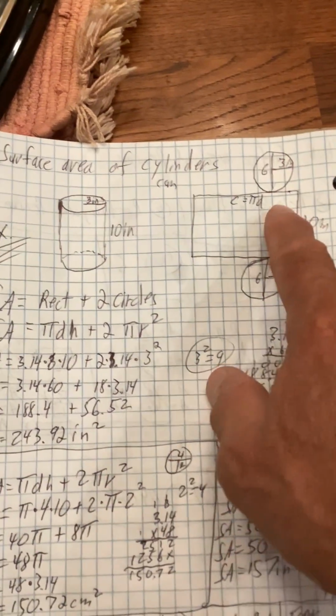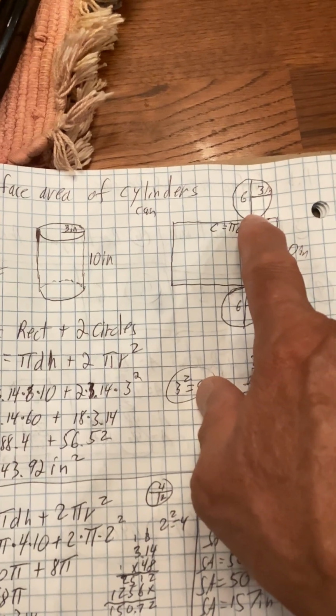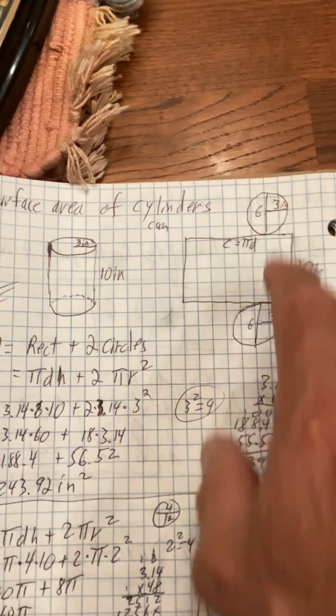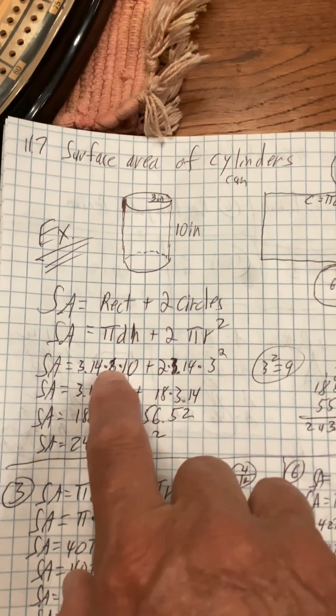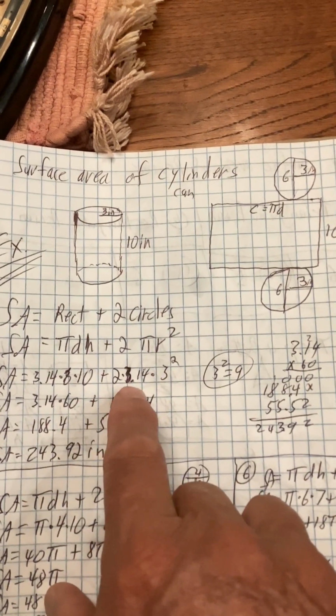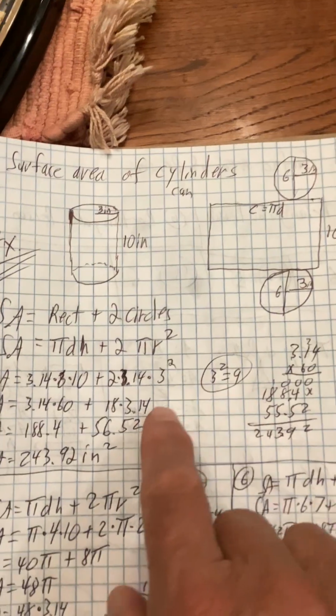I always like drawing the diameter and the radius in on the circle. The diameter is twice the radius. The diameter is a big number, radius is a small number. Because you're plugging in diameter here, 3.14 times 6 times 10. And then 2 times 3.14 times the radius, which is 3, squared is 9.